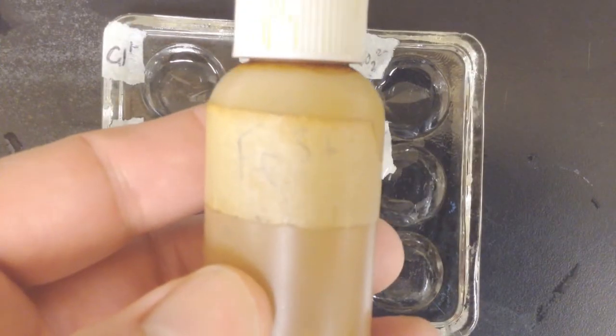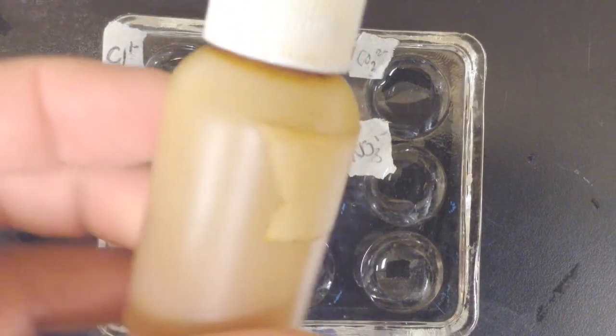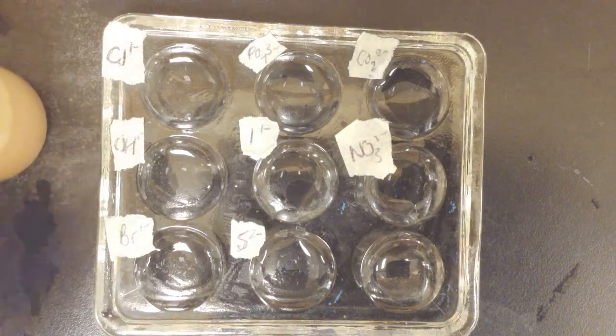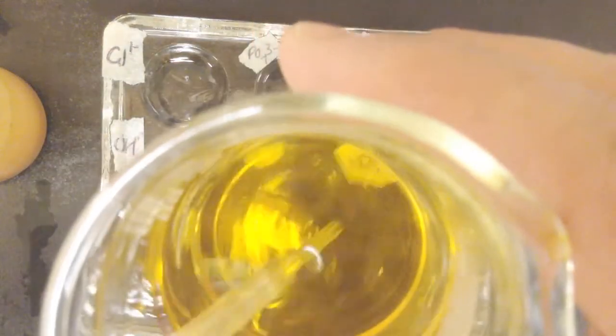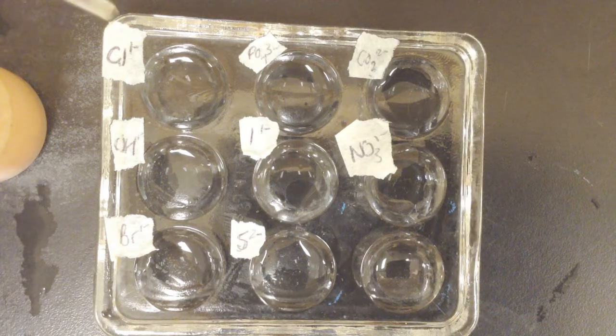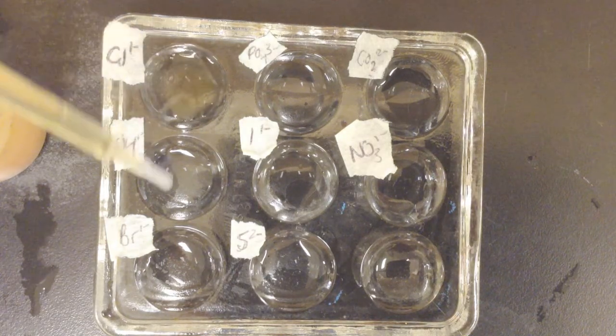All right, here is iron 3+, a really old label. You can see this bottle's kind of crazy. I just made up some fresh solution here. This is what iron 3+ cations look like in solution. So it already has this kind of orangey yellow tone. Let's see how it goes when we add it into these anions.